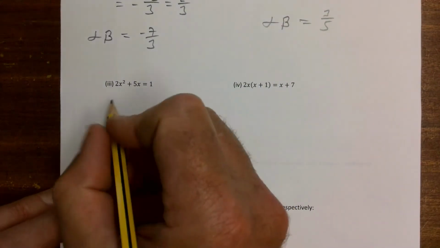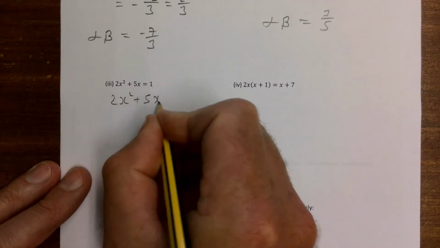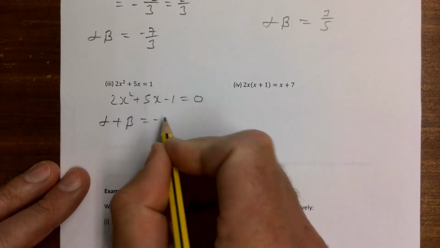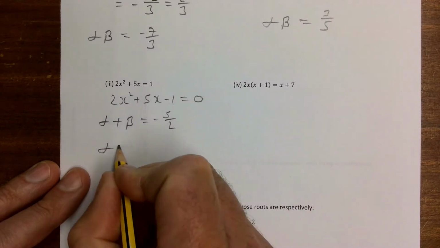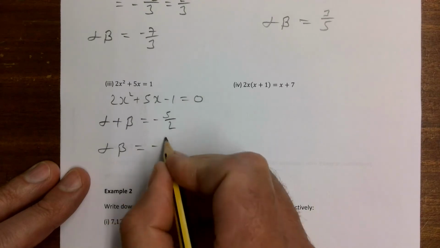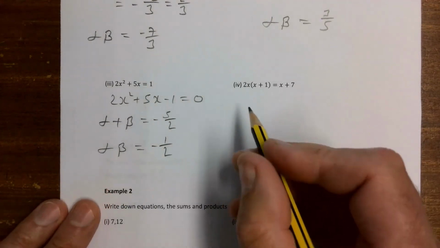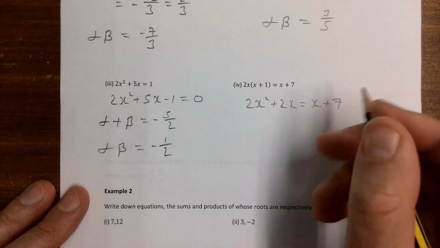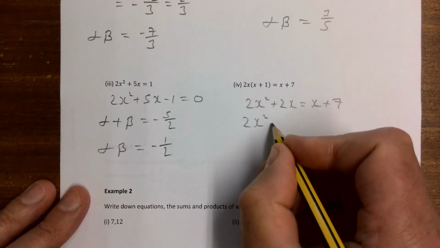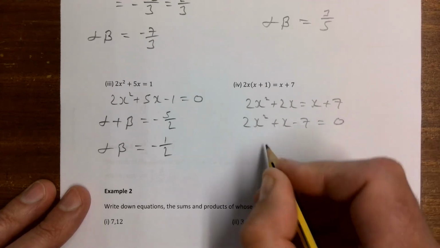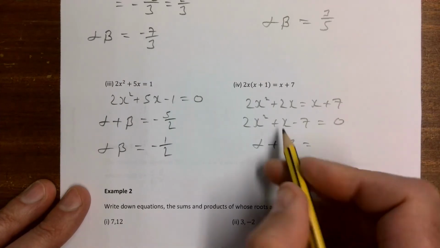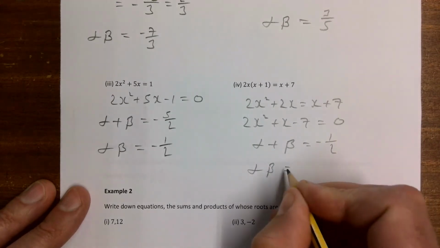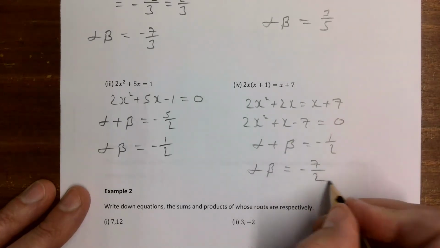This one, hope we can see, needs a little bit of a rearrangement first. So 2x squared plus 5x minus 1 equals 0. And then just same as before, alpha plus beta is minus b over a, so it's minus 5 over 2. And alpha beta is minus 1 over 2, or minus a half. Again, multiply this out and rearrange it. So multiplying out, this is 2x squared plus 2x equals x plus 7. 2x squared, what does that give me? Plus x minus 7 equals 0. And then it's the same as before: alpha plus beta is minus b over a, so minus 1 over 2. And then alpha beta is equal to minus 7 over 2.